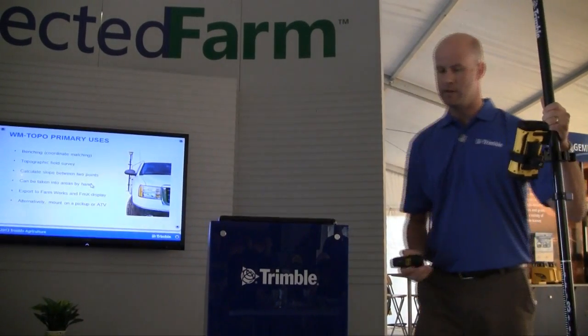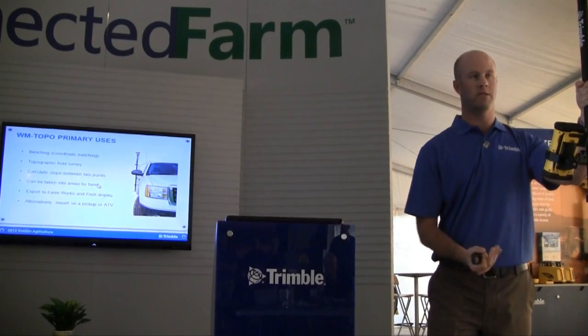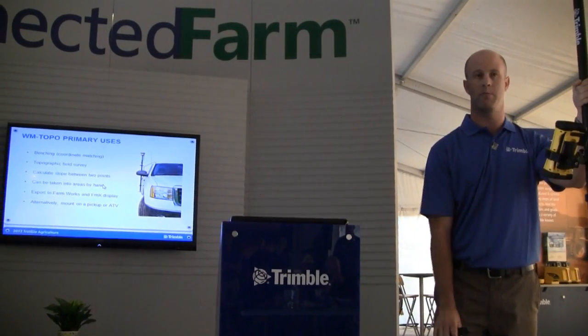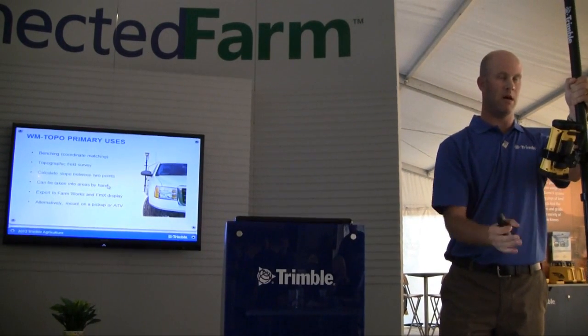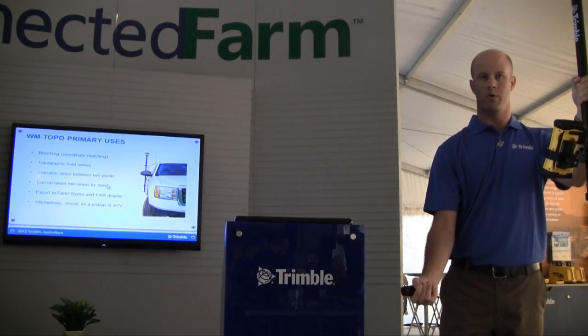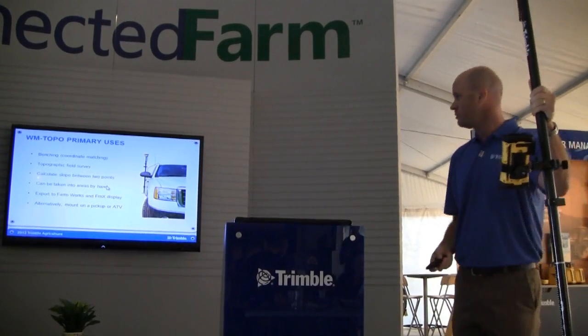So the primary use is coordinate benching, which is something that's really important, and we do that with our FMX display for our water management applications today. So we need to make sure that this is in the same coordinate frame as our vehicle that we're going to be using for our machine control. So that's just an important point.